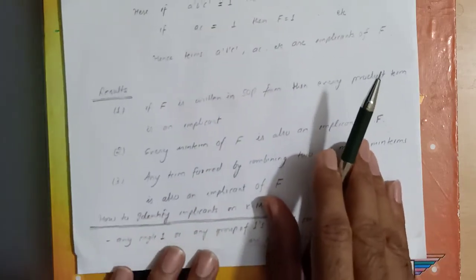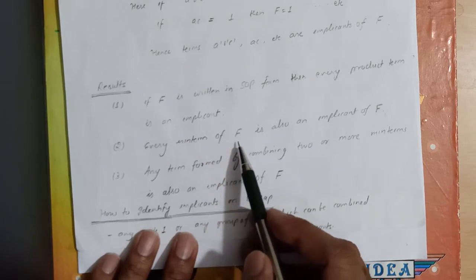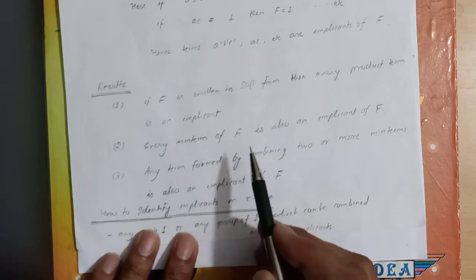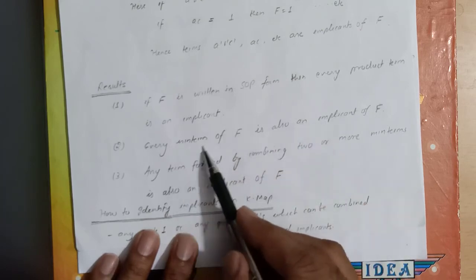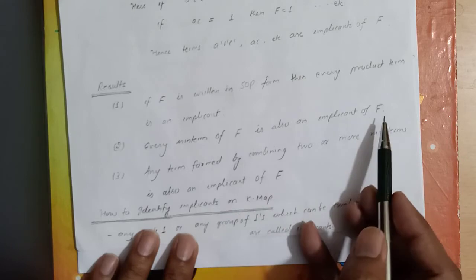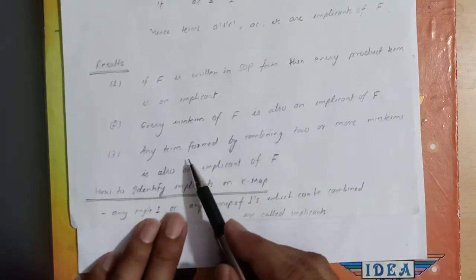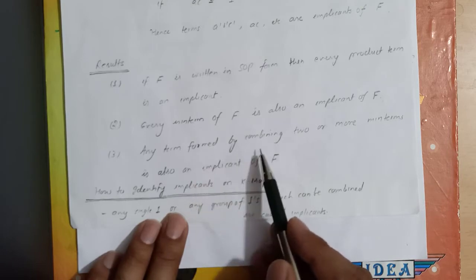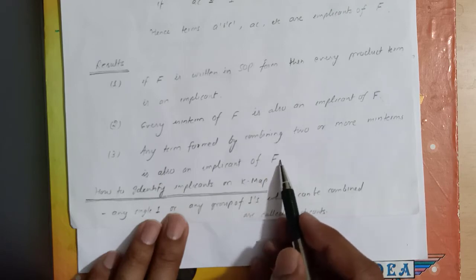Okay, so we know that we can also write any function in canonical form or sum of minterms. So every minterm of f is also an implicant. Any term that is formed by combining two or more minterms is also an implicant of f.